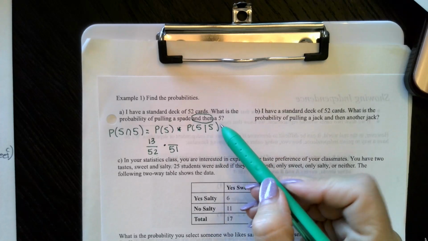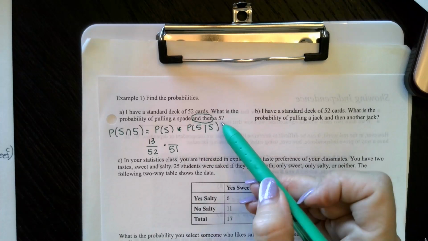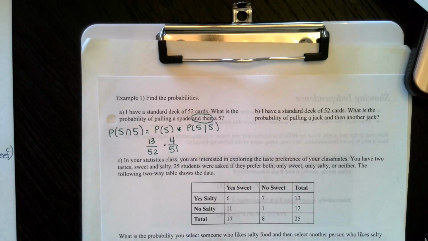And then I'm going to pull a 5. It doesn't say a 5 of spades, it just says a 5. Well, I haven't pulled a 5 yet, so I still have 4 5s left in the deck.